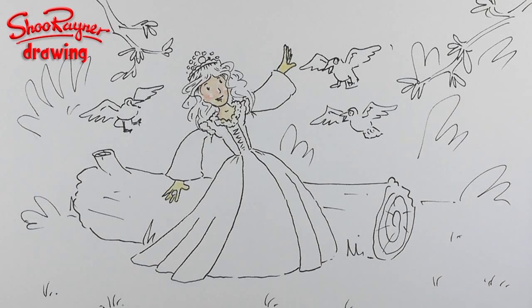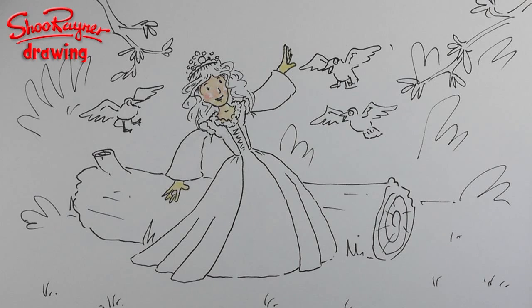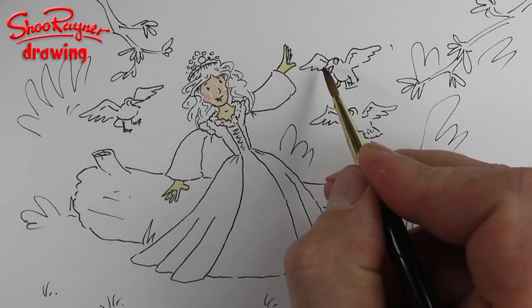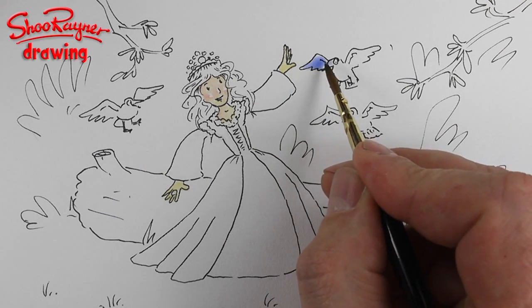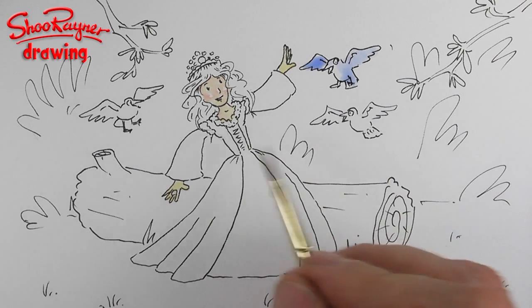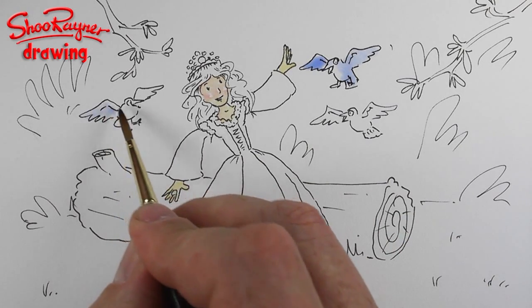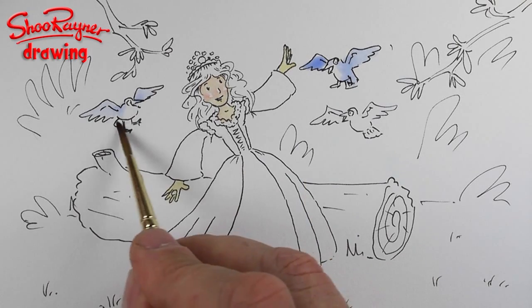And then her, let me think, that will give these little birds, I'm going to make them blue. Not that you really get blue birds, do you? But you do in kind of fairy tales, don't you? And then they'll stand out a bit more like that. And in the tail there.